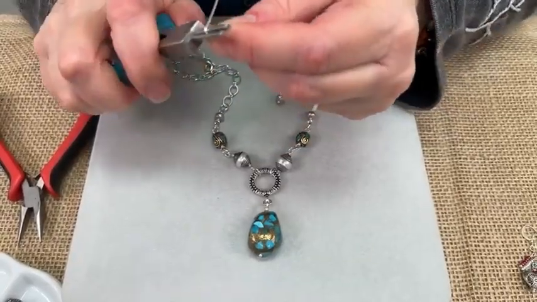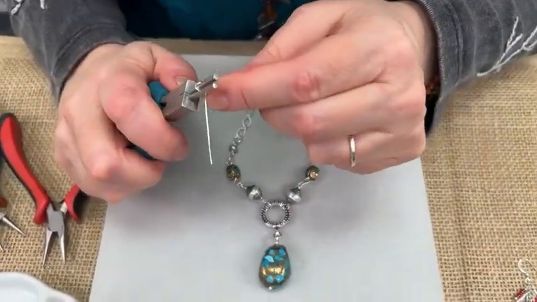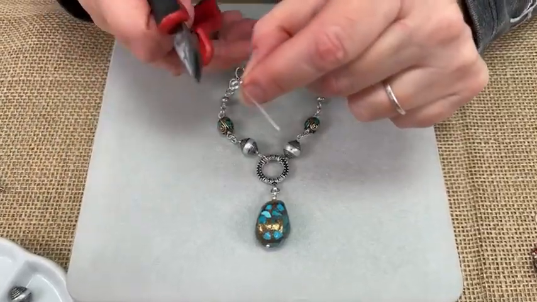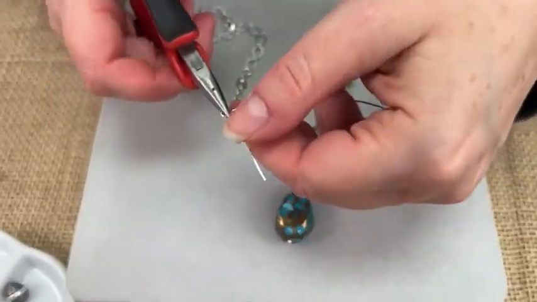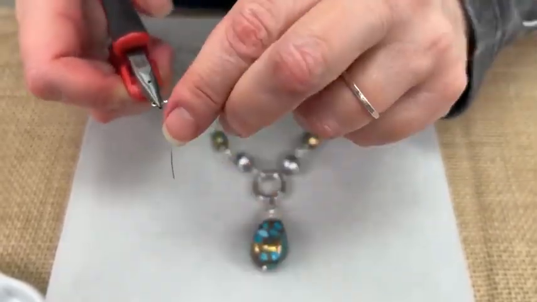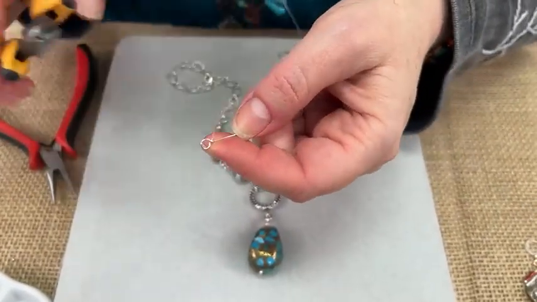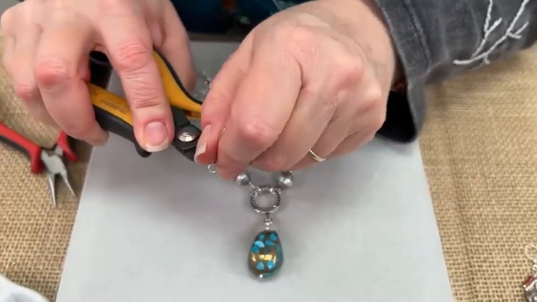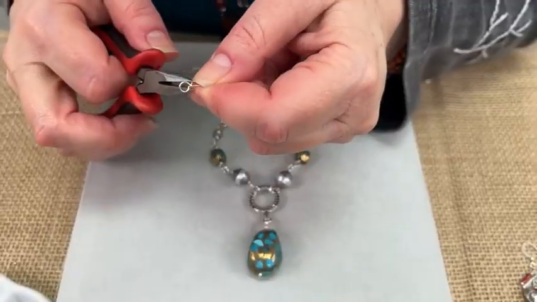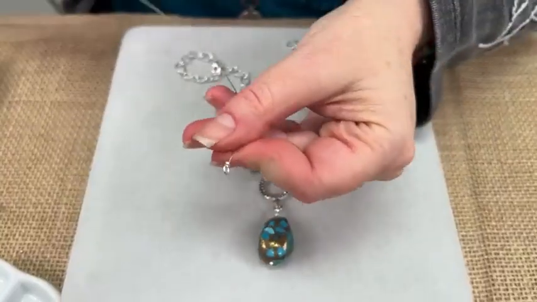Whenever I have a project that has a lot of loops that need to be the same shape, the same size, I like using the bail making pliers. You can definitely do this type of a project with just your regular round nose. That is totally doable, but you'll just have to work a little harder at keeping your loops consistent.